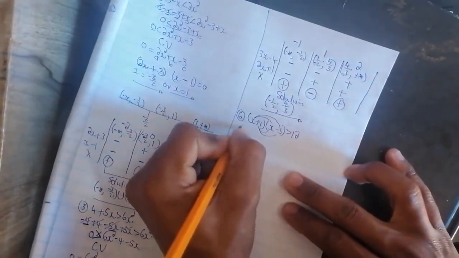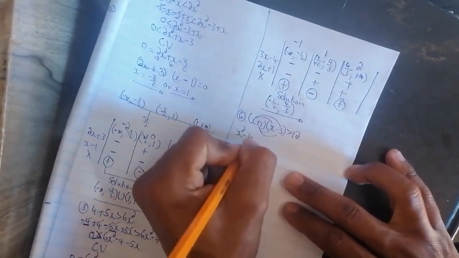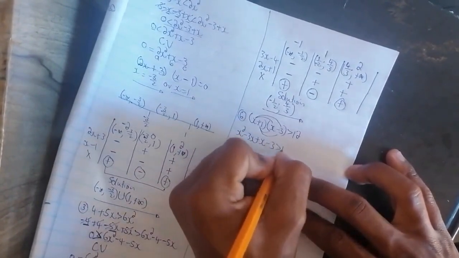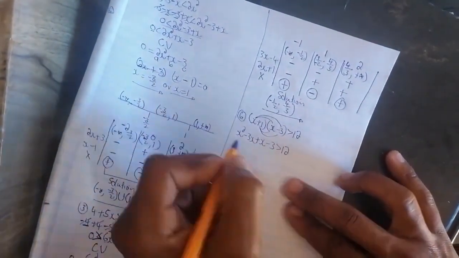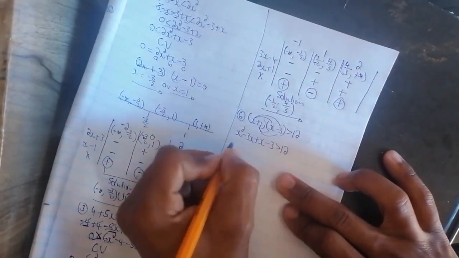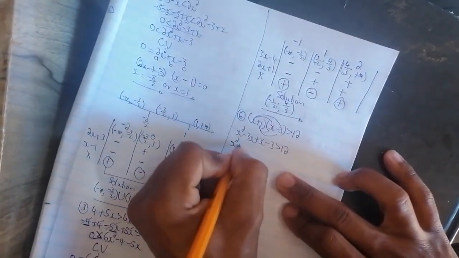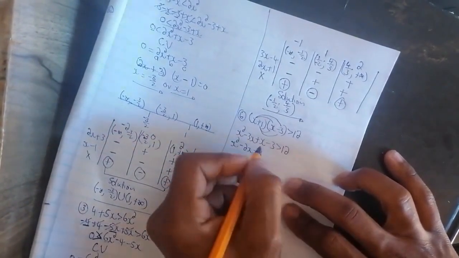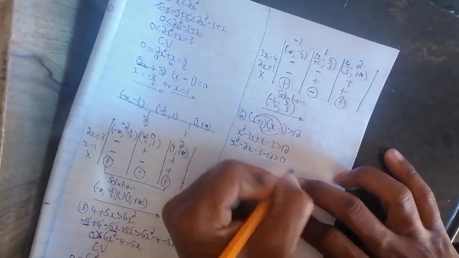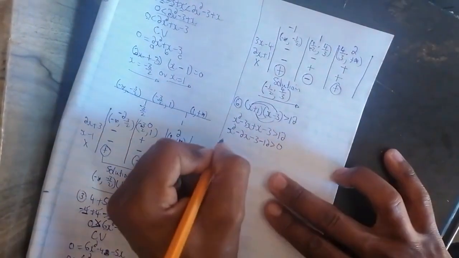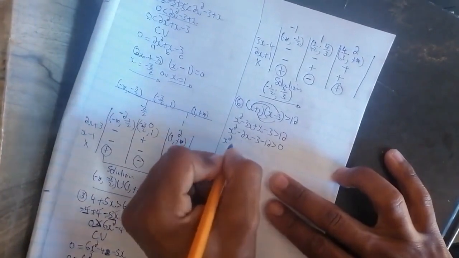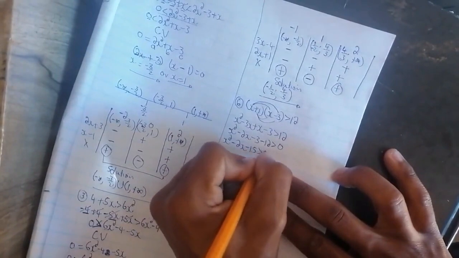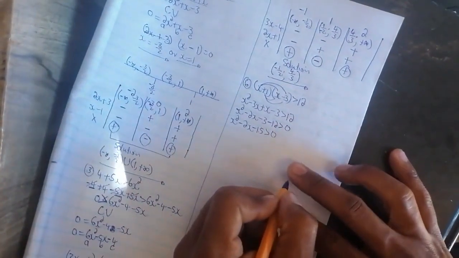X times x, x squared minus 3x plus x minus 3 bigger than 12. Let's group the like terms. X squared minus 2x minus 3, bring this one to the other side, bigger than 0. You're having your x squared, you're having your minus 2x minus 15 bigger than 0.